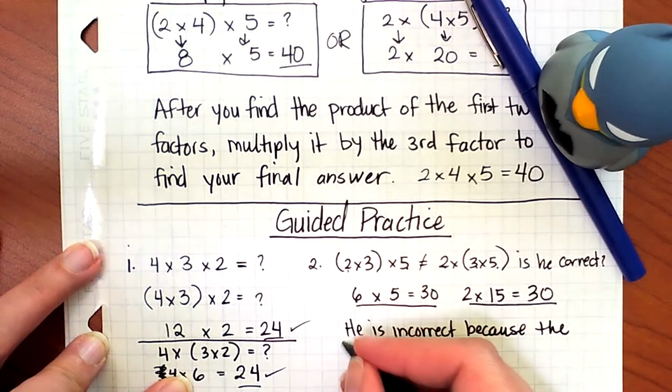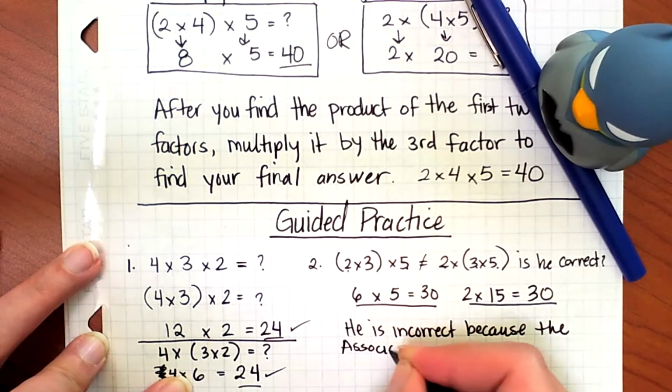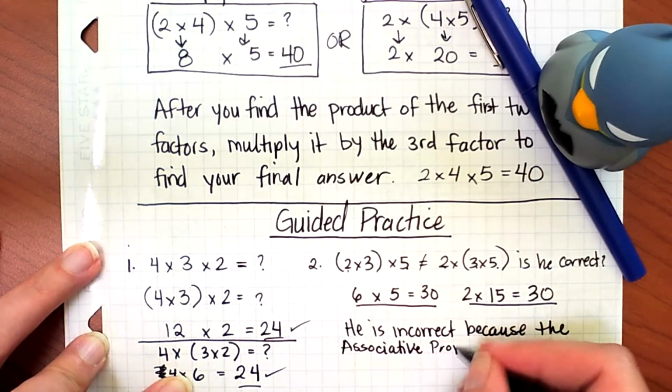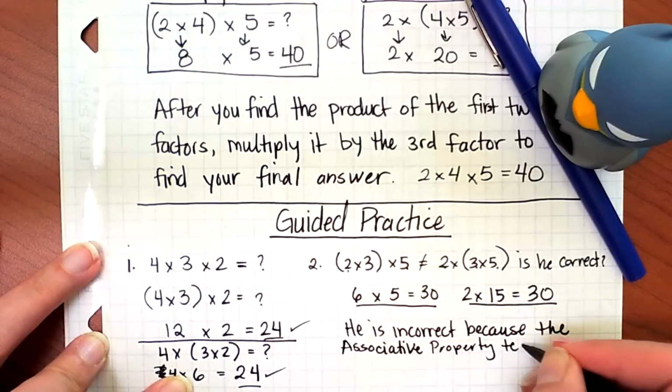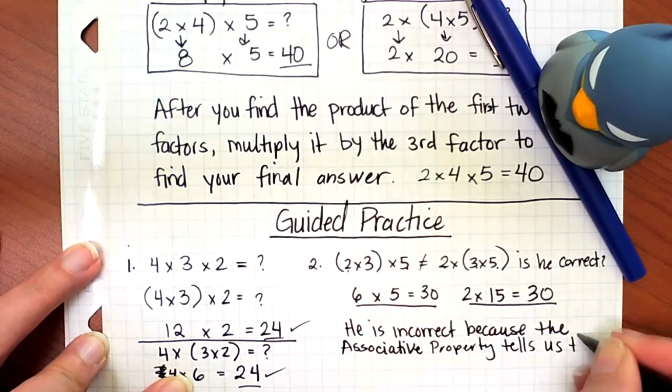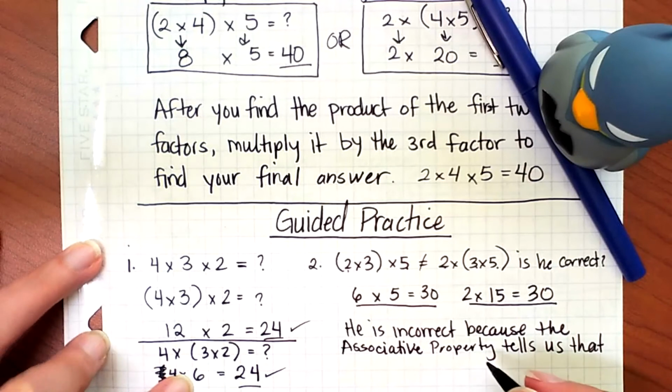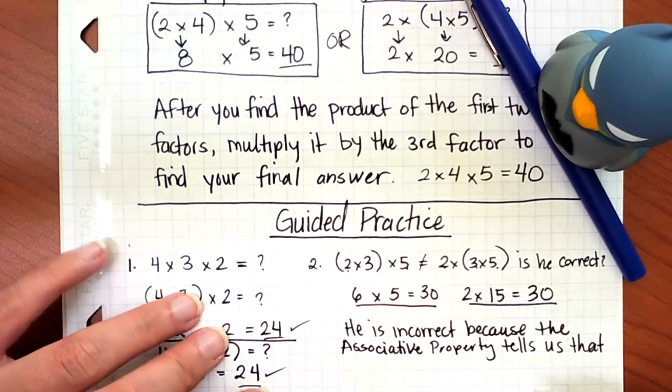because the associative property tells us that we can group factors in any order and the product stays the same.